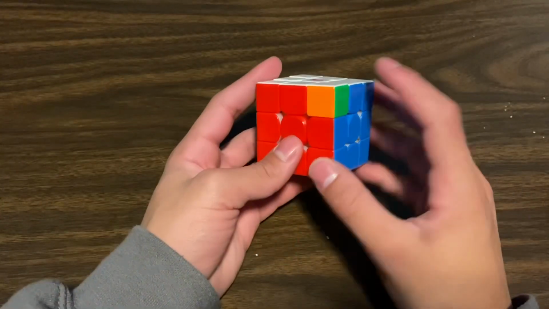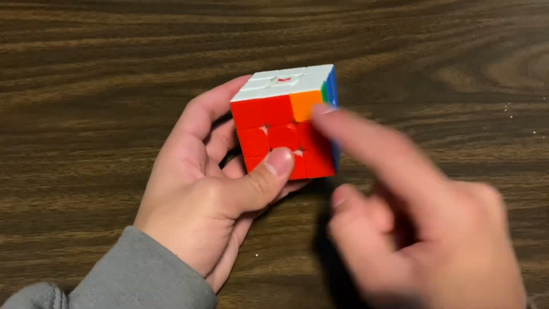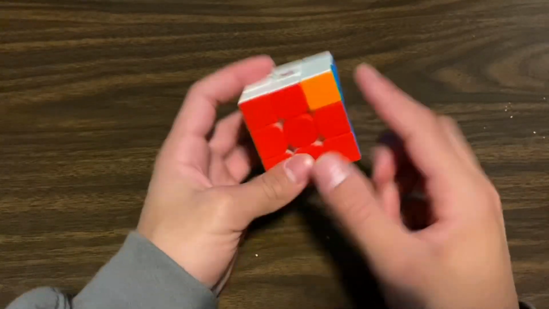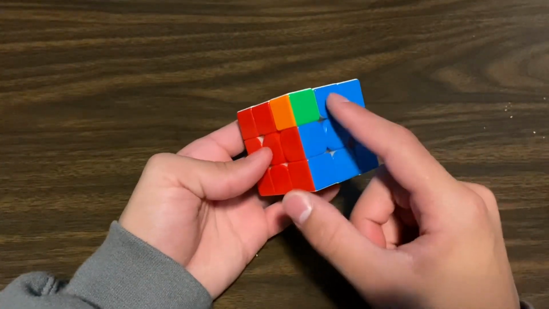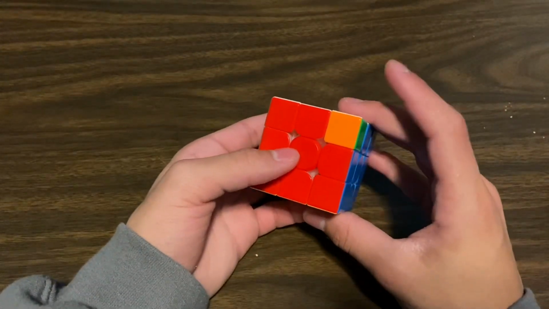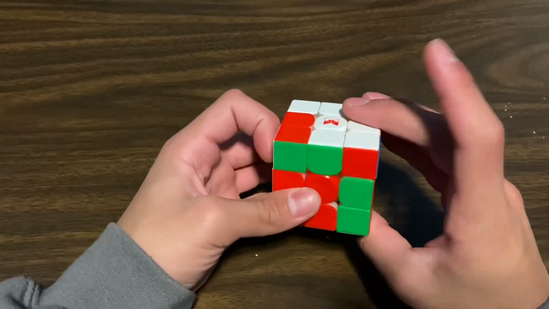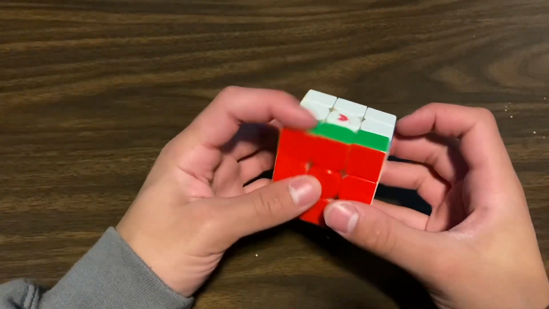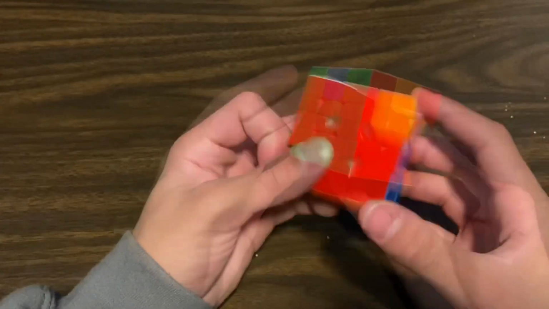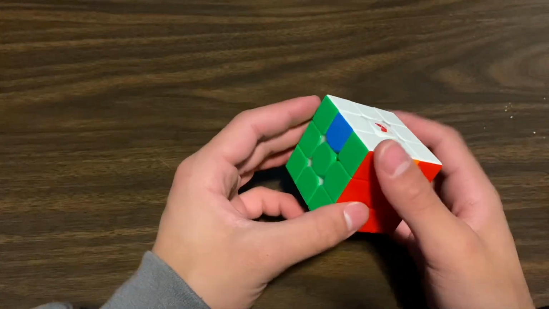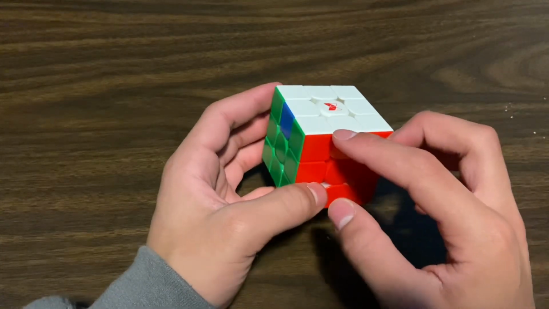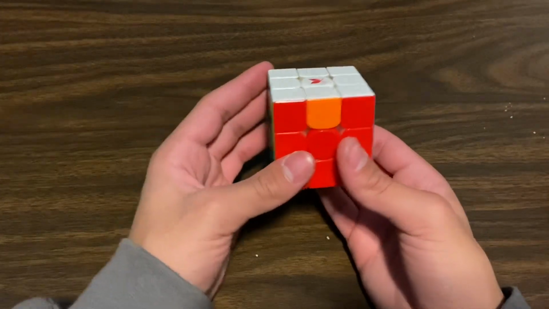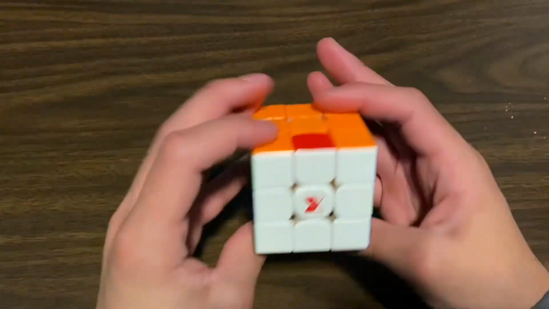Y perm, you can recognize by the fact that there are big blocks here, but nothing but a non-solved piece here, and AUF is these blocks will stay in the same place. Alg goes. H perm, and there's headlights on every side, and all the edges are their opposite colors, and you can do the alg. It goes like this.